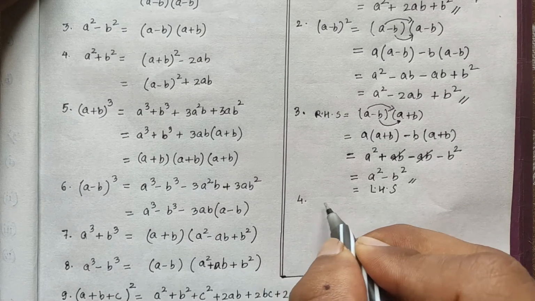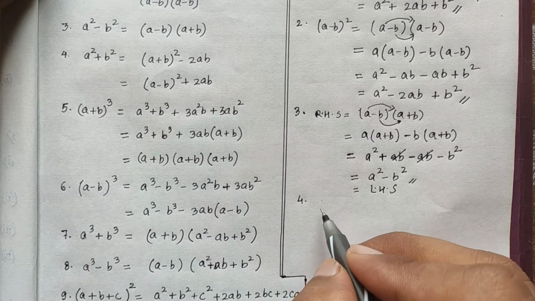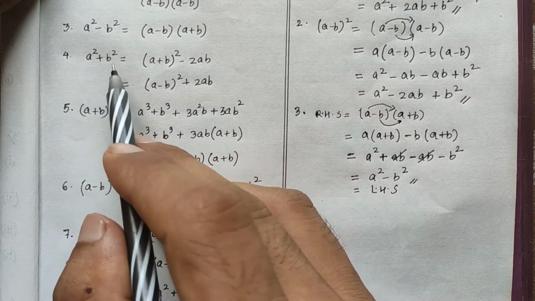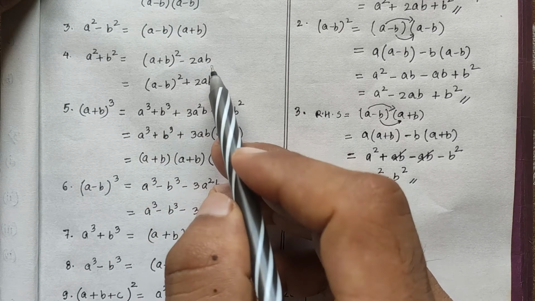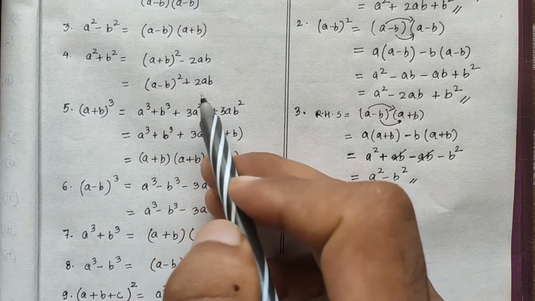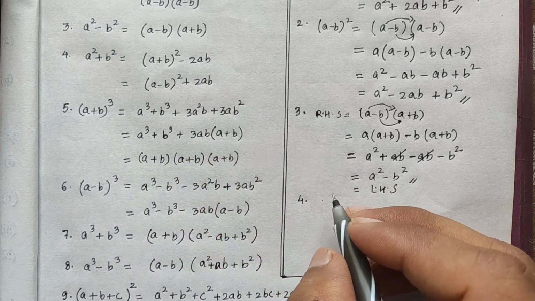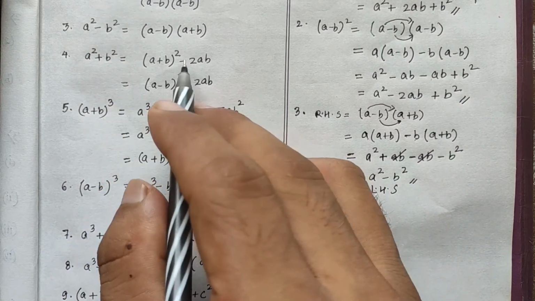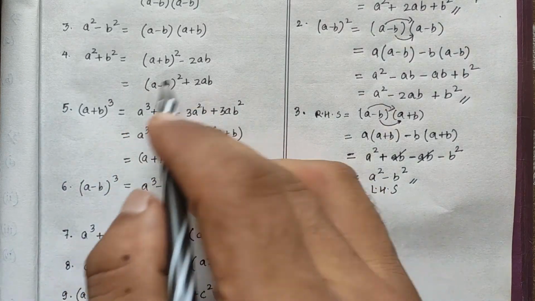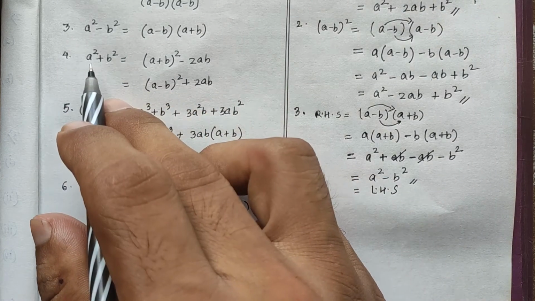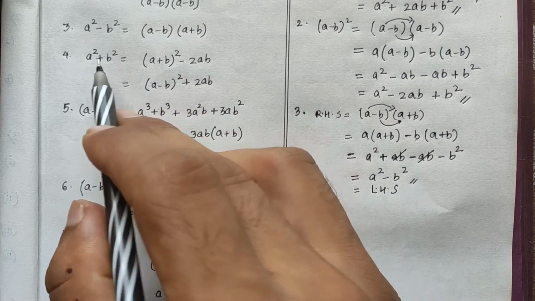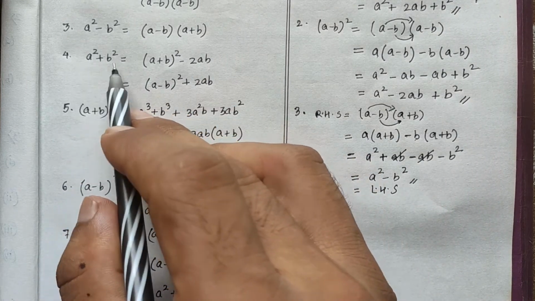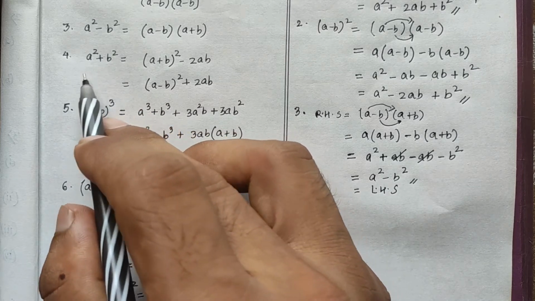Similarly, the fourth one, we will take the RHS here also. Here are two formulas for a square plus b square. The first one is a plus b whole square minus 2ab, and the second one is a minus b whole square plus 2ab. So let's take the first one. When solving the first one we get this, and while solving the second one we have to get this again, because we can use these two formulas if we find numbers or variables in this form.